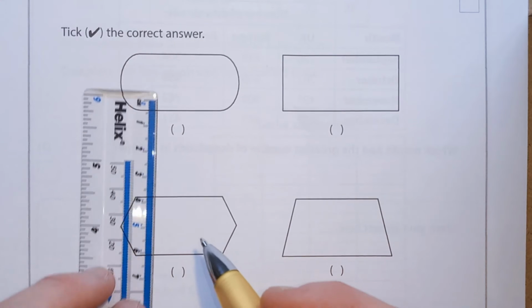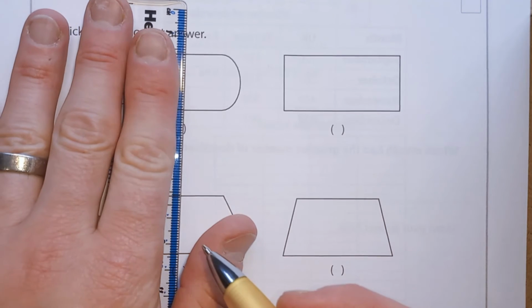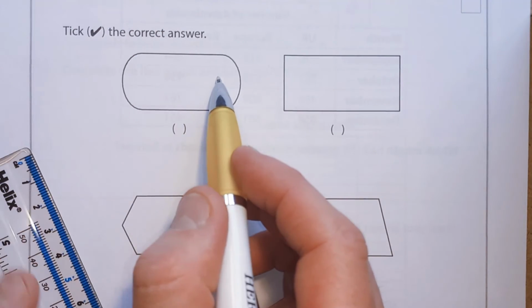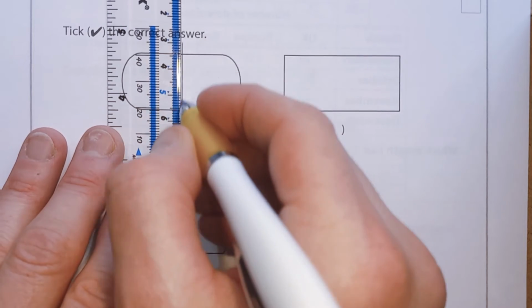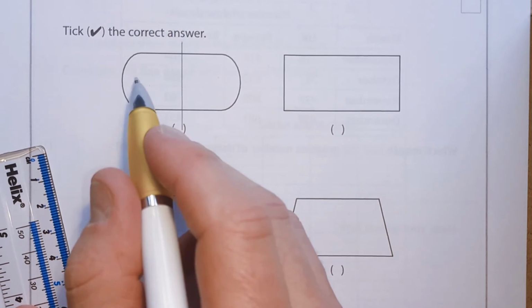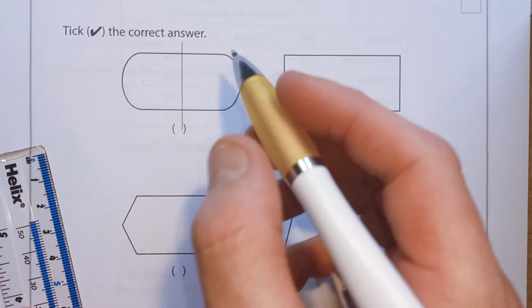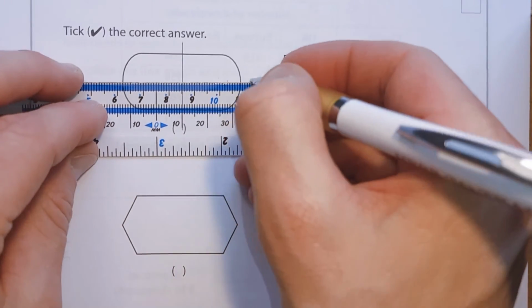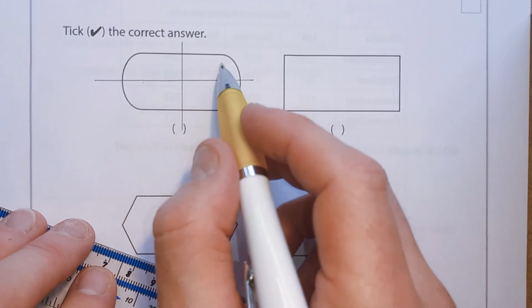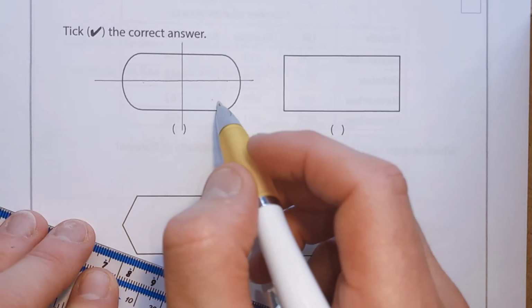So, for example, if we cut this shape here, this side would perfectly match with this side. So it doesn't have to be precise, it's just showing. So here's one line of symmetry that would match on there. But actually, we've also got a line of symmetry horizontally, because this half would exactly fit on here.